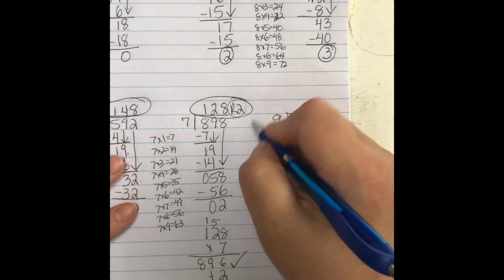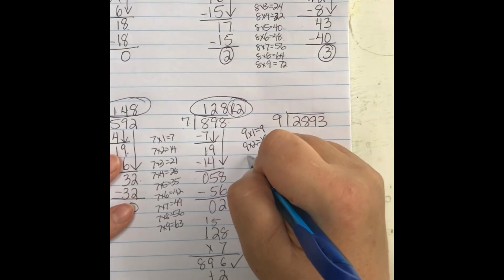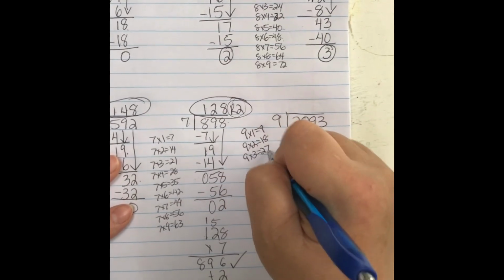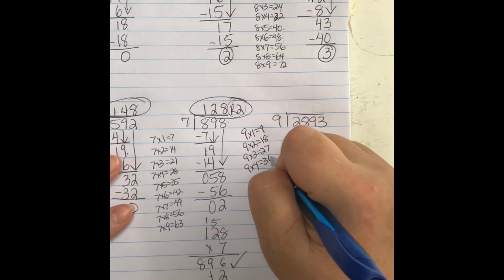Can 9 fit into 28? Well, let me write my little chart because I'm not sure if I remember, so I want to make sure I get this right. So I'm just going to take a second. Doesn't take long, and it helps it stick into your brain.